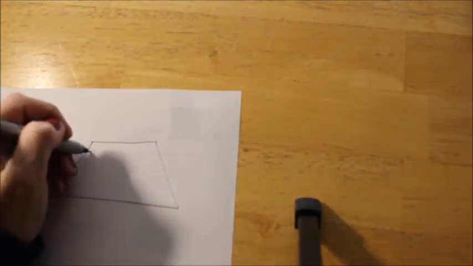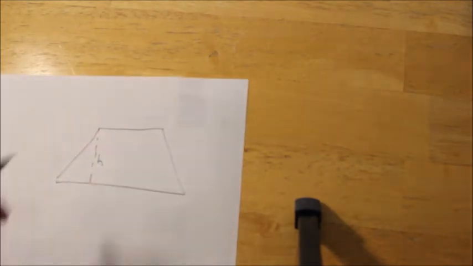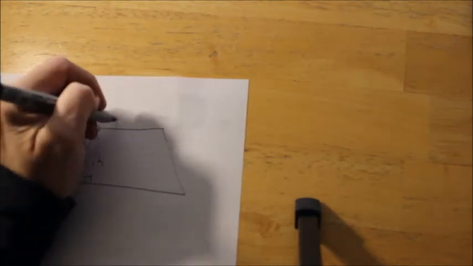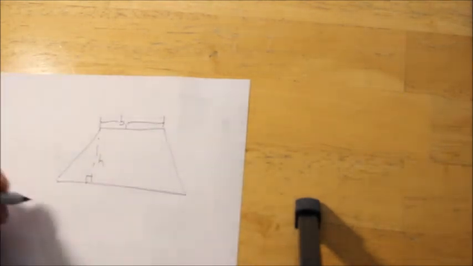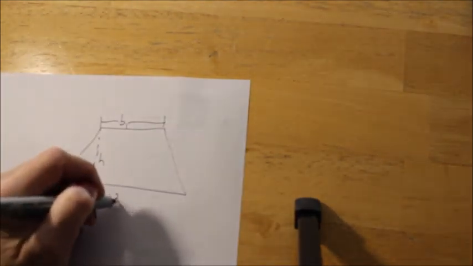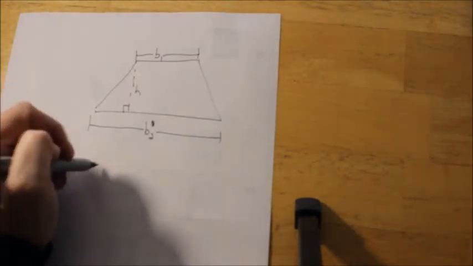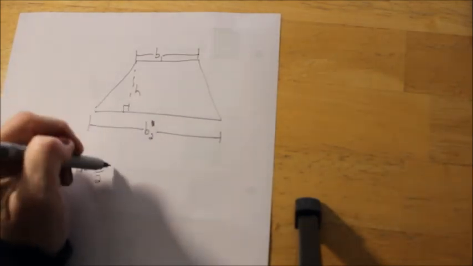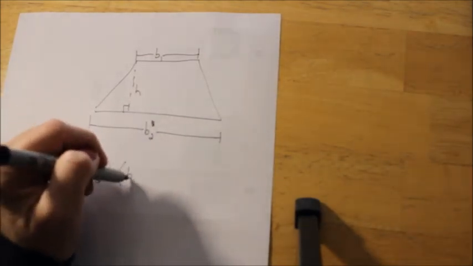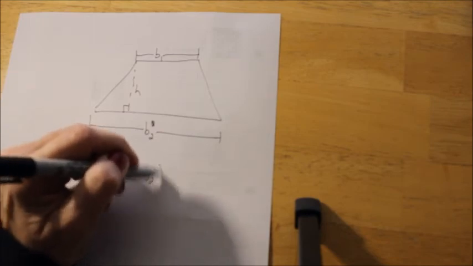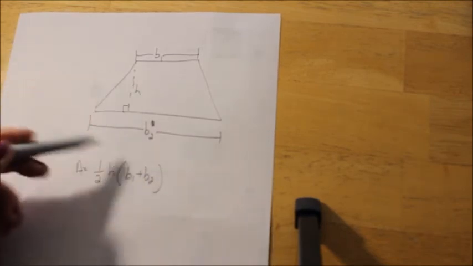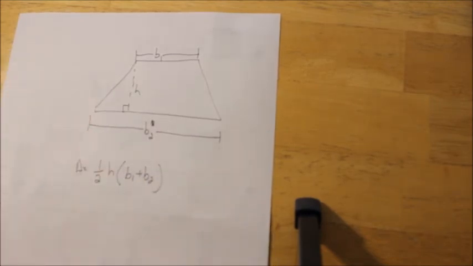So the area of a trapezoid, I'm going to review that. This is your height. Makes that 90-degree angle. This is your base. And then you also have a base down here. So that's not a squared, that's a sub 2, sorry. So the area of a trapezoid is 1/2 the height times the sum of the bases. So that's how you find the area of a trapezoid, okay?